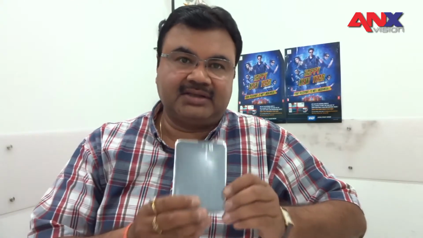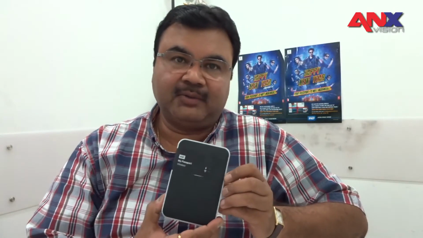The second range of products that WD does is external drives. They attach from a USB port and are connected to a laptop. So the external drives are like this. It's called a My Passport. And then you have a better version, which is a wireless My Passport. This creates a wireless network of its own. So these are all external drives with USB connectivity.